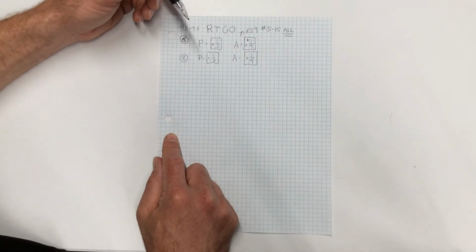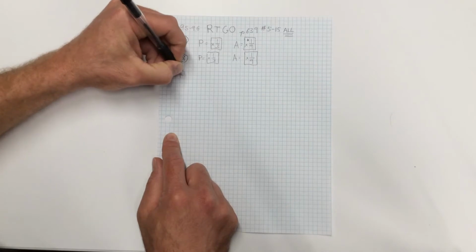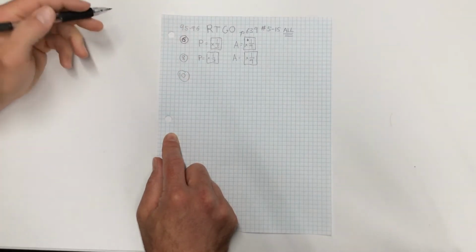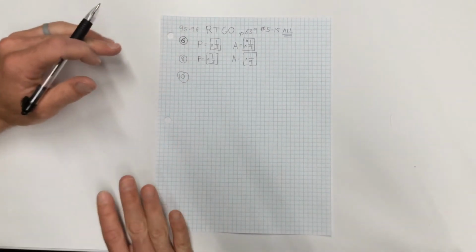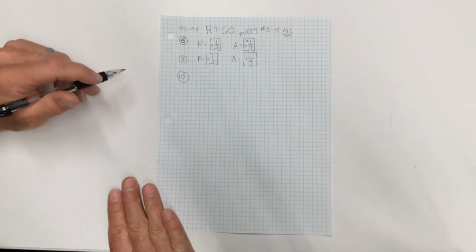5, 7, and 9 aren't going to take any longer anyway. So number 10 is a little more interesting, so let's get to number 10. Number 10, a restaurant sells pancakes in two different sizes, silver dollar and regular. So we're going to get a scaling problem.